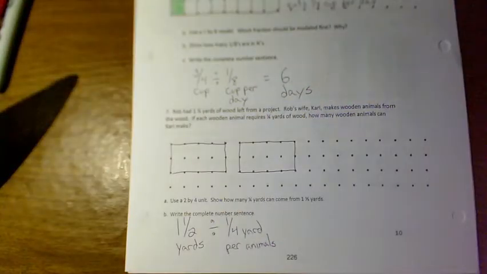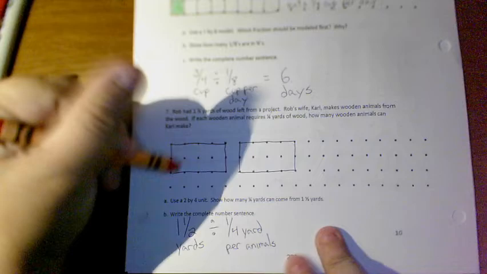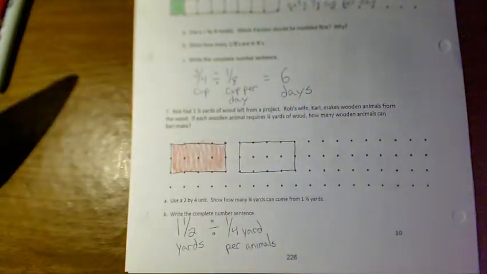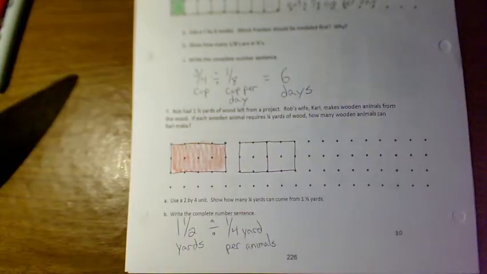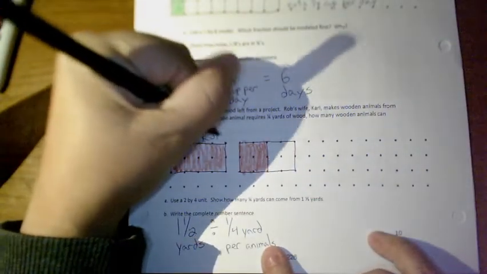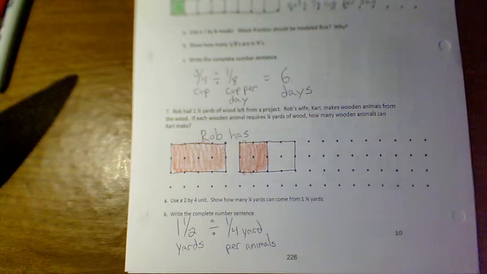Okay, so let's see here. So here's 1 full yard. And then I did my half this way this time. So if you want to do it the other way, that's totally fine. So there again is the wood that we have. So I'll just write Rob has this much. So again, if it helps, model what a 1/4 is going to look like.